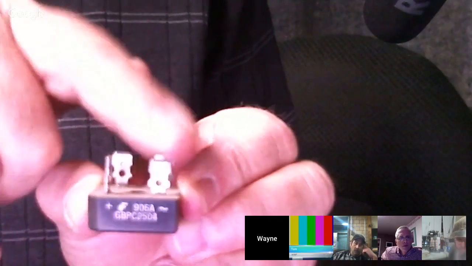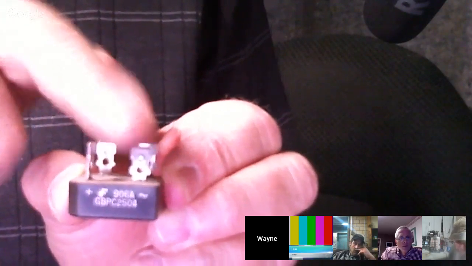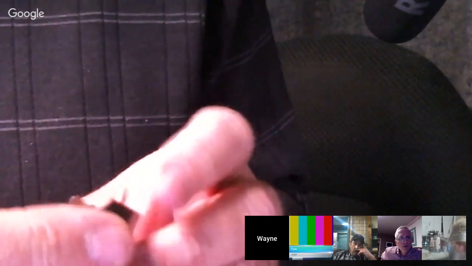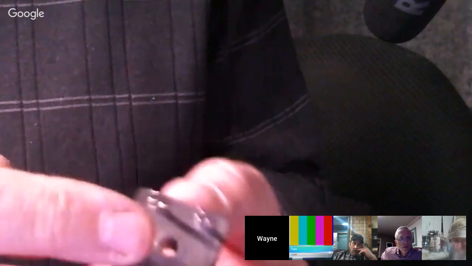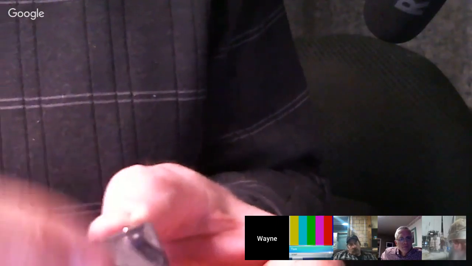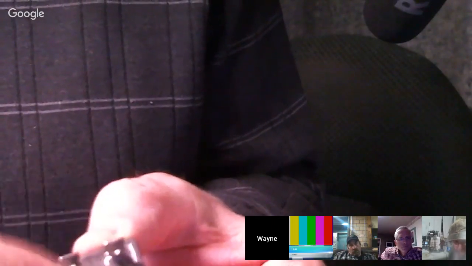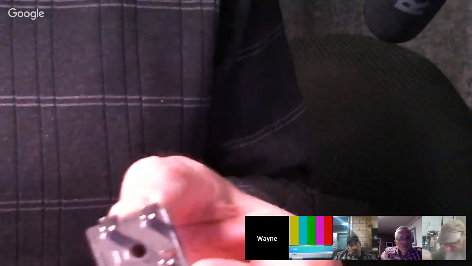This is where one of the alternating current connections goes. And the opposite side of this is your DC output, they're on opposite sides. So AC goes here, and this is the DC. One's negative and one's positive. And it's made up of 4 little diodes in there. So each one of these is 4 rectifiers.